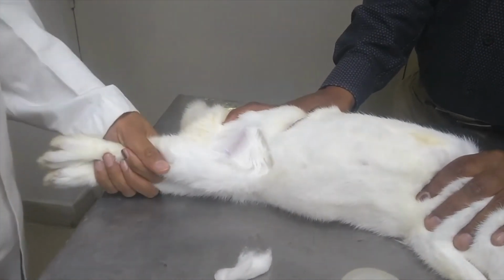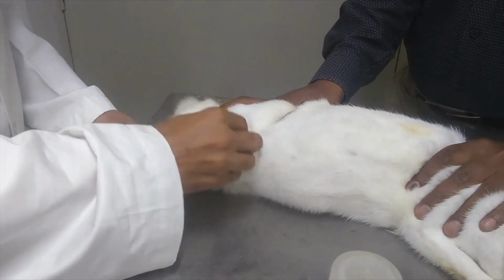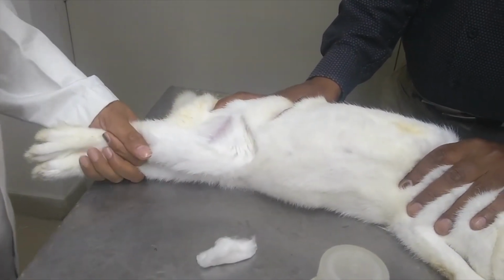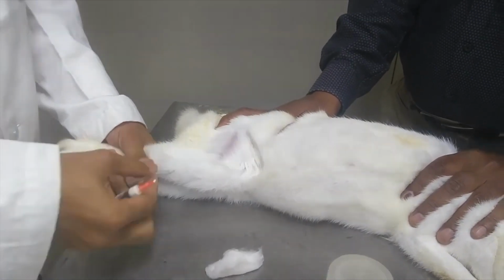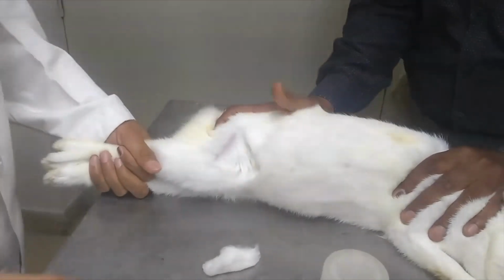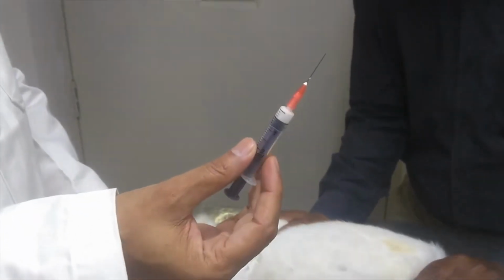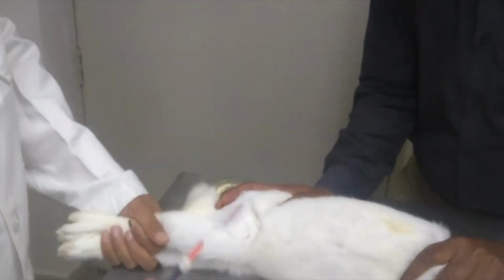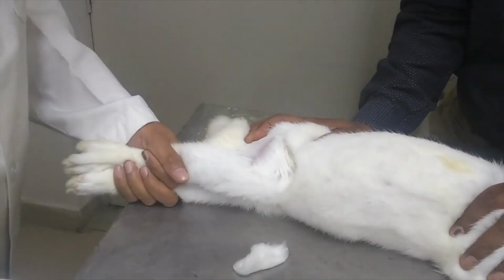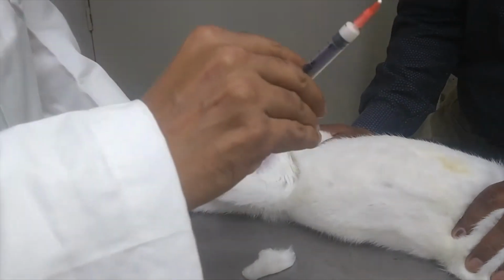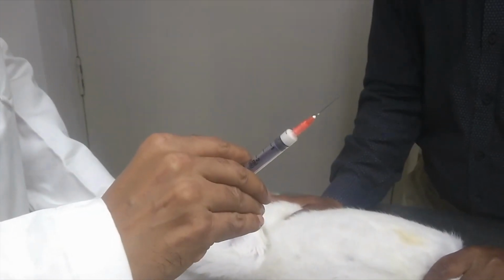There are two kinds of injection that we give. One is intradermal and another one is subcutaneous. So today we'll be doing a subcutaneous injection. This is our emulsion that we have prepared by the microemulsifying needle, as we have seen earlier. This is the area where we would like to inject. We have to take out all the air from the syringe and the needle.